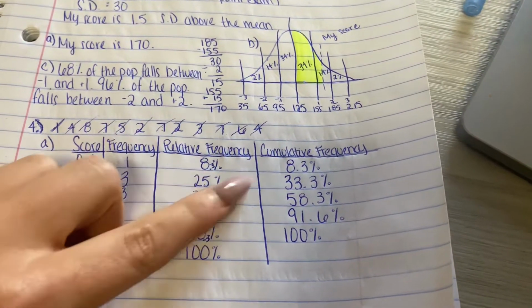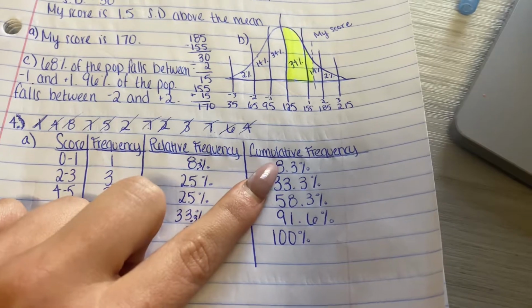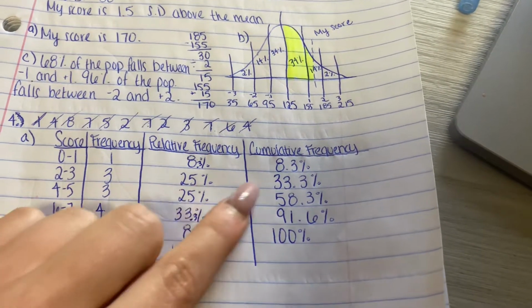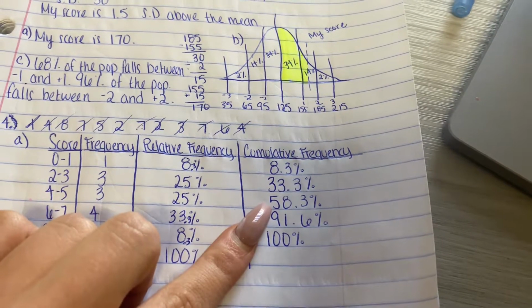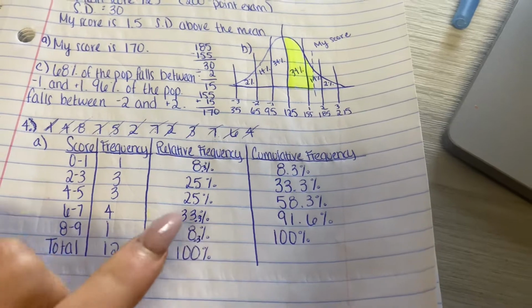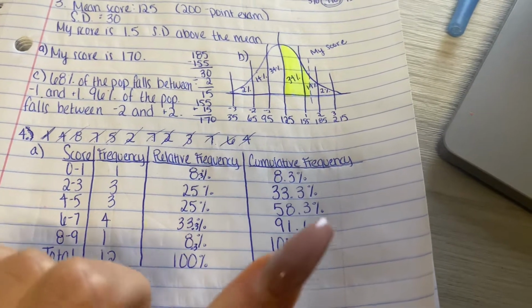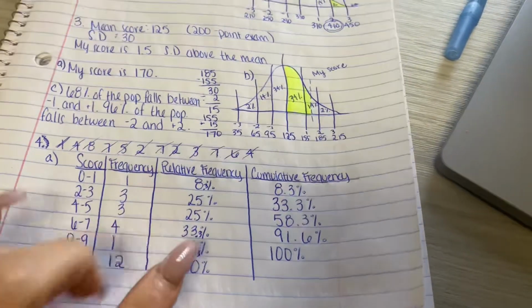So I added each percentage to the relative frequency. So for example, 8.3%. And then I added 25% to that and got 33.3%. Added 25 to that, got 58.3%, added 33.3 to that and got 91.6%, and then added 8.3% and got 100%. It's a little bit off because I didn't put in all the decimal places.